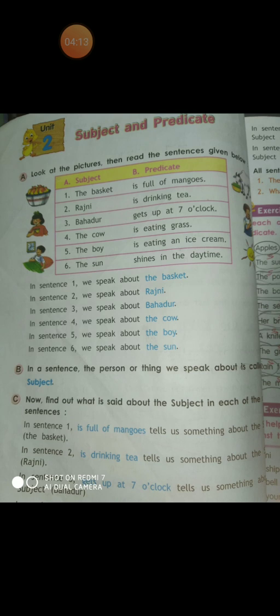That is the first half of the sentence. And here, we are talking about a thing. So, here, our subject is the basket. And what is the basket all about? It is full of mangoes. So, the term full of mangoes tells us something about the subject. Is full of mangoes tells us something about the basket. The basket is full of mangoes. So here the basket is our subject and is full of mangoes is our predicate.